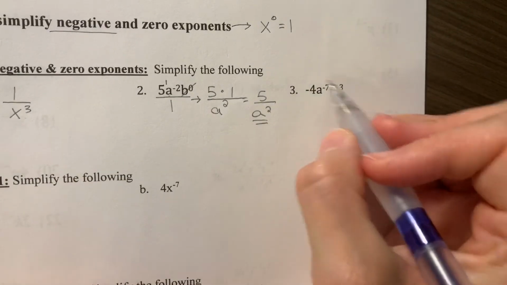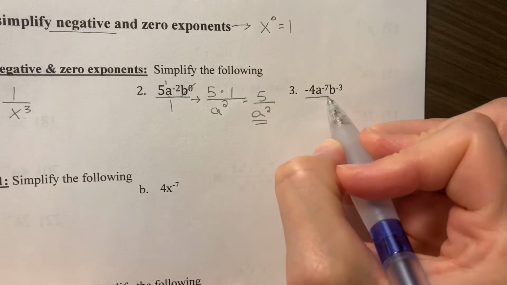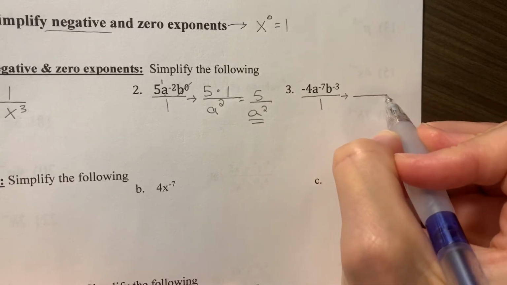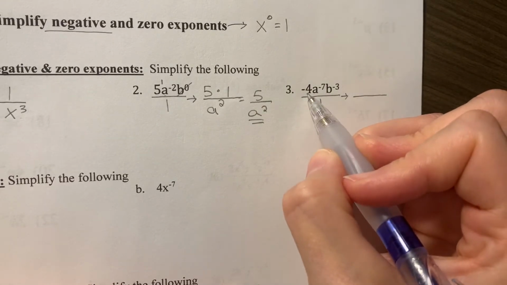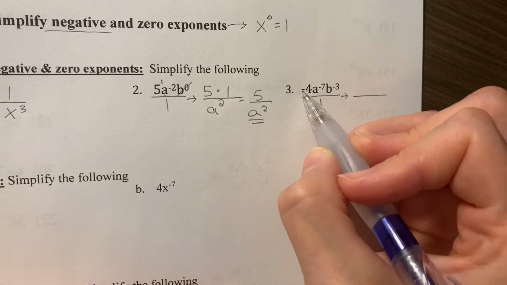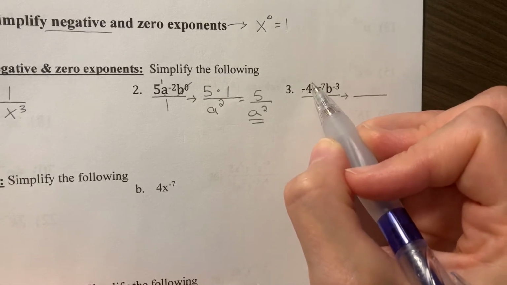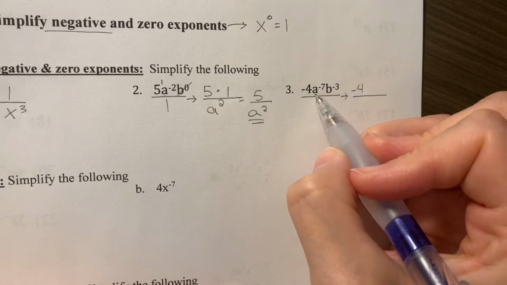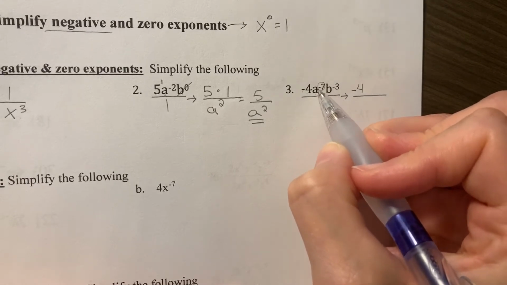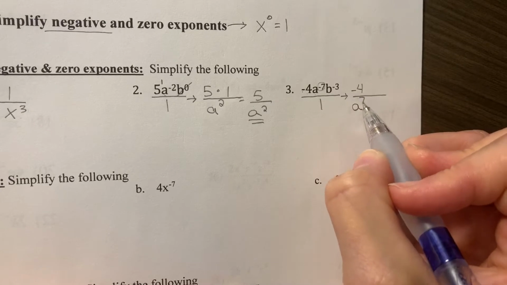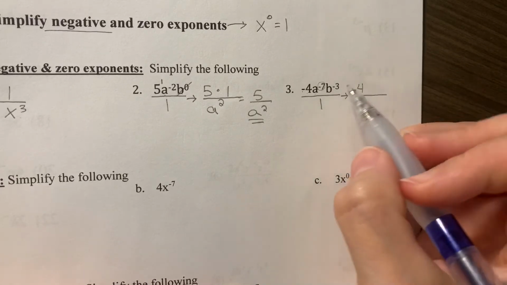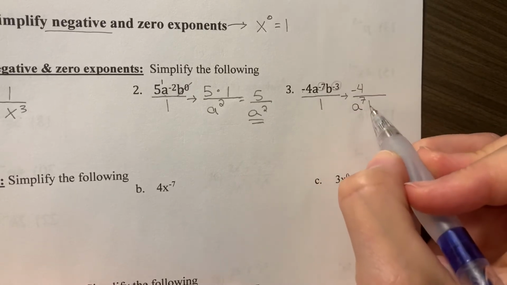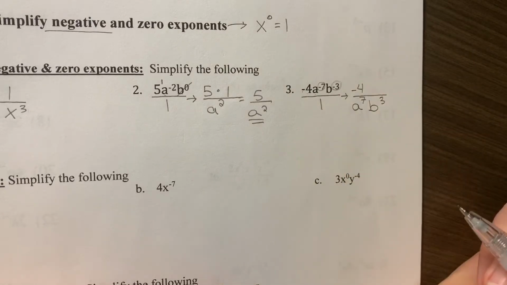Okay, again, not a fraction, but I see negative exponents, so turn it into a fraction. Start with a fraction, end with a fraction, so write your fraction line. Negative 4 is not unhappy. It's got a negative out front, but it does not have a negative exponent. So you leave it right where it is. Leave it upstairs. A has a negative exponent, so that means it needs to move downstairs, and when you move it, make the exponent positive. B is also unhappy upstairs because it has a negative exponent. Move it downstairs, make the exponent positive.